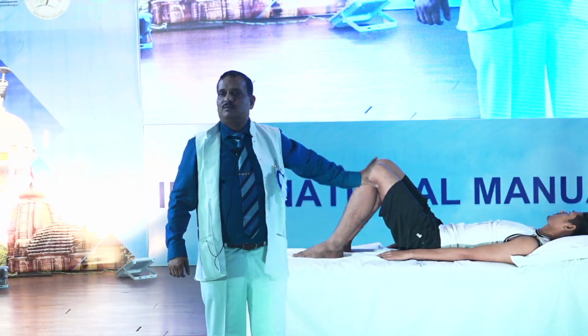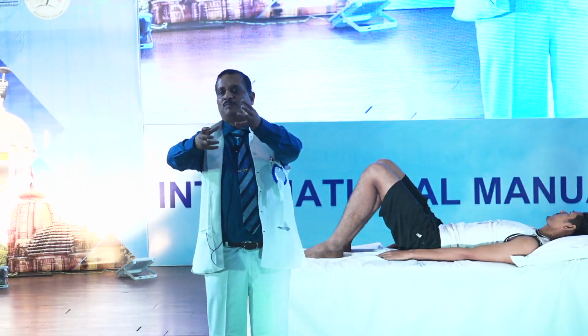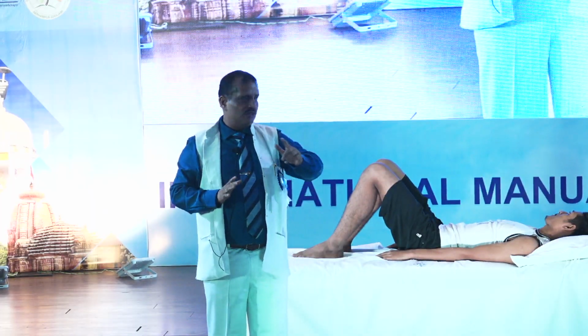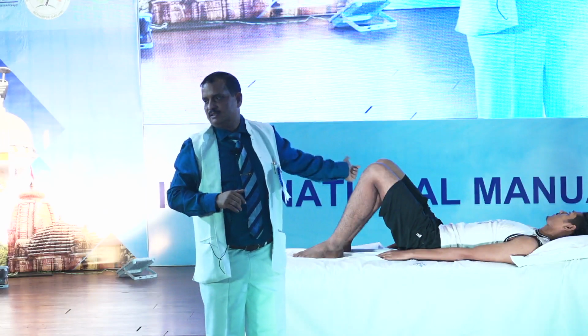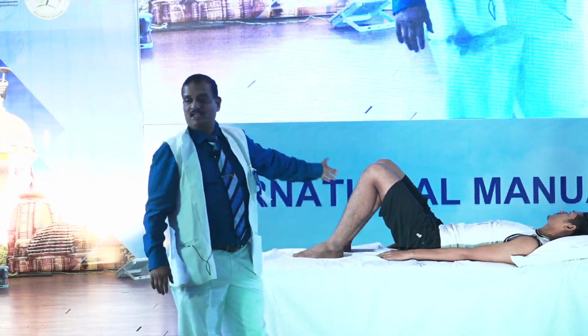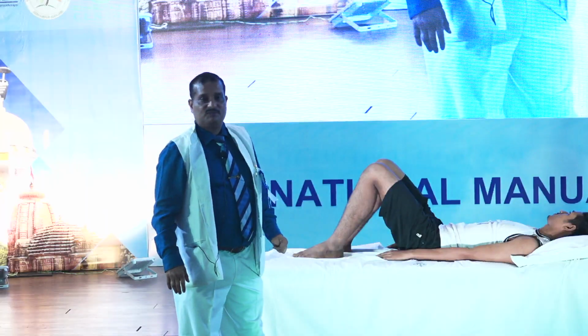Now suppose you are doing an upslip correction or an anterior rotation correction. After this, at the end, you can add this. It's a balancing technique for the pelvis. Technique management for pubic symphysis dysfunction.